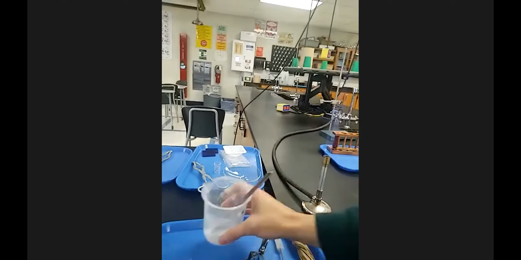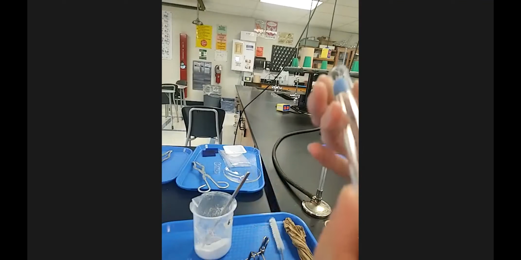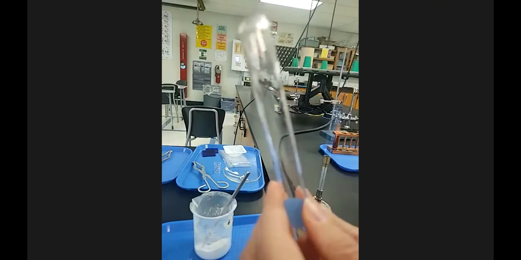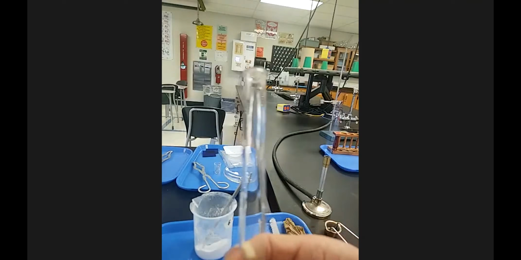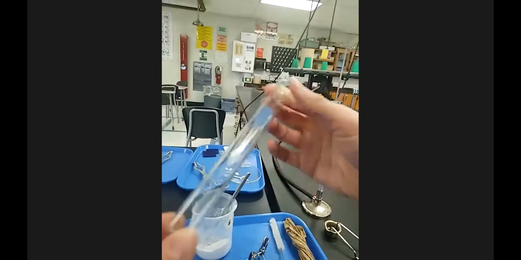And I'm going to put some in a clean, dry test tube, which this one's not as clean as I would like. I spilled some stuff in it. I'm going to grab a different one. Make sure it's sparkling clean and dry. Okay, so dry test tube here. That's important.